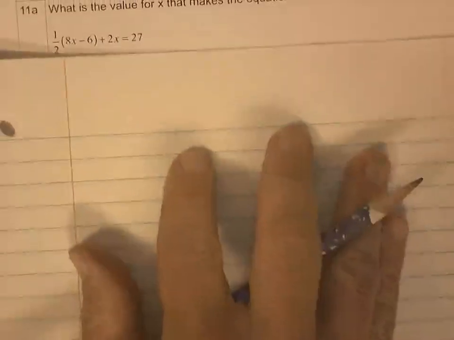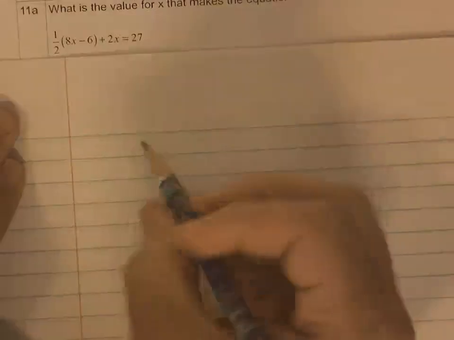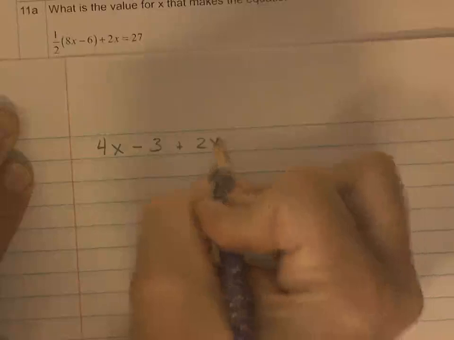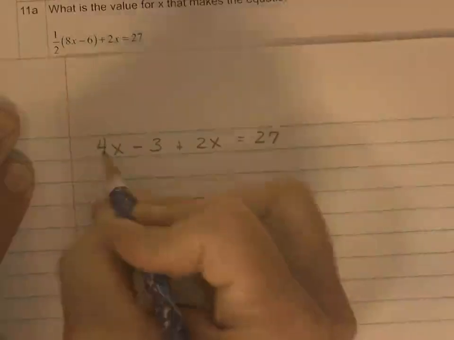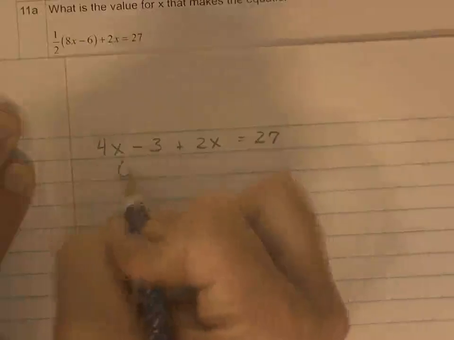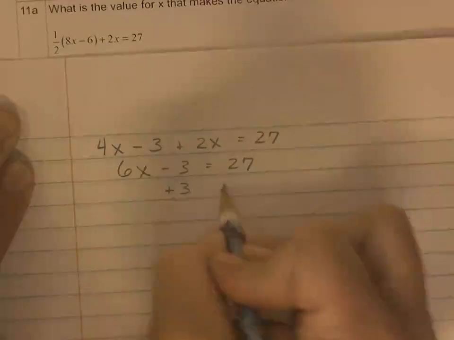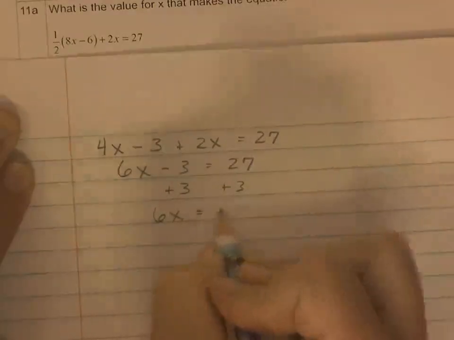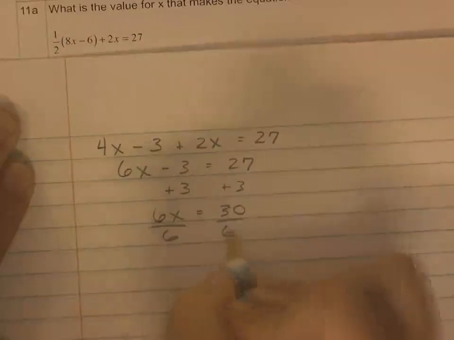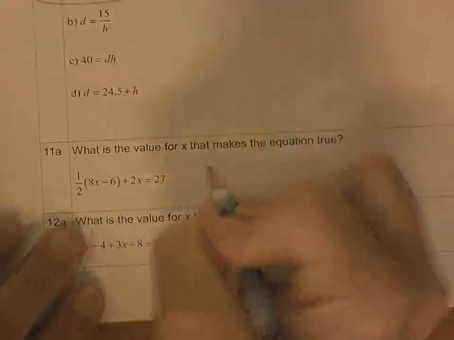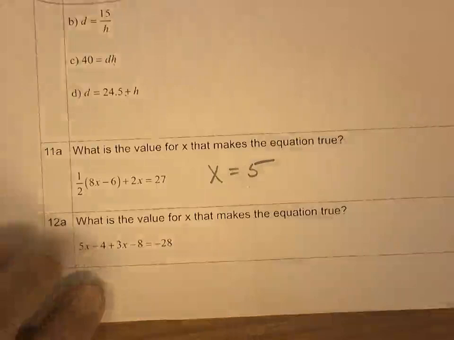11a. Let's see, right there. Half of 8x gives me 4x minus 3 plus 2x equals 27. 4x plus 2x is 6x minus 3 equals 27. Adding 3 to both sides, 6x equals 30, dividing by 6, x equals 5. There we go. And I have another one.